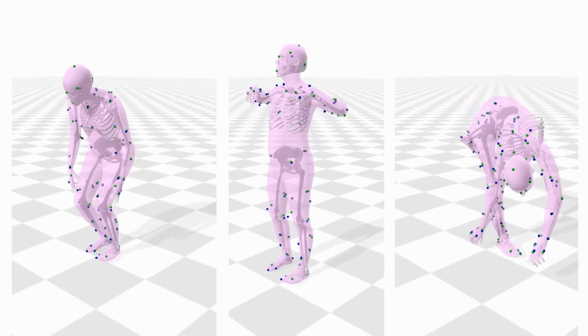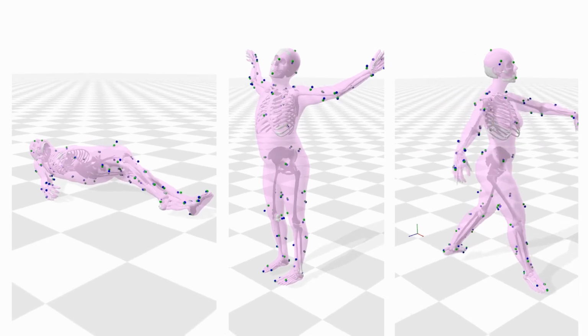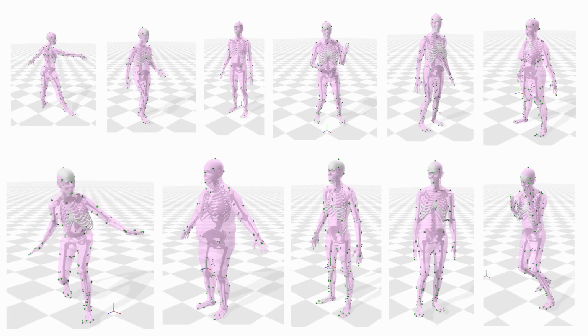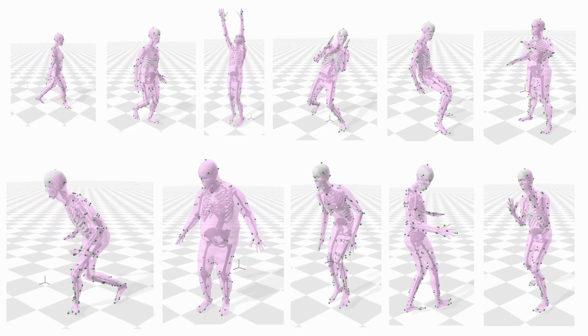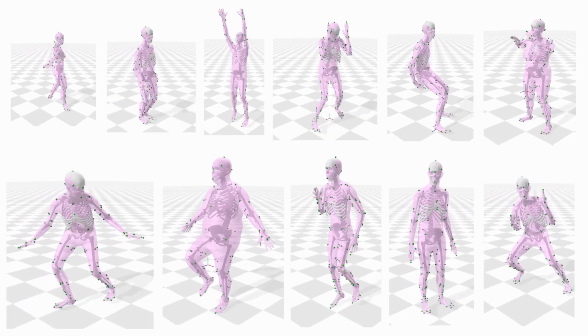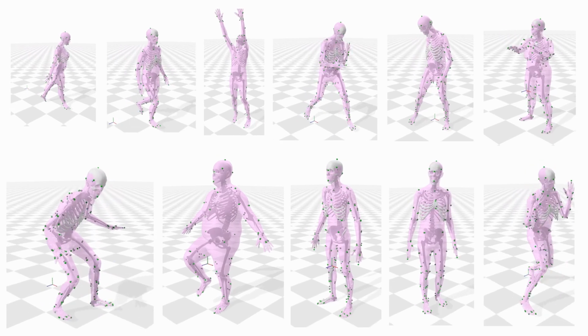Here are some fitting results. The current BioAMASS dataset contains sequences for more than 100 subjects, totaling 2,000 sequences and adding up to 9 hours of motion. We make this dataset available for research.